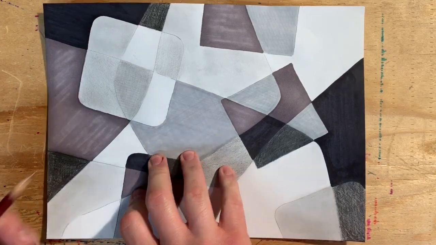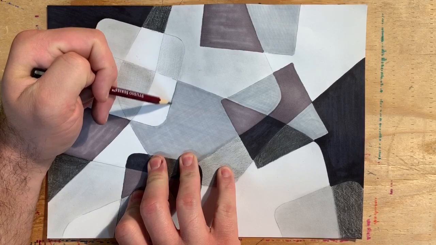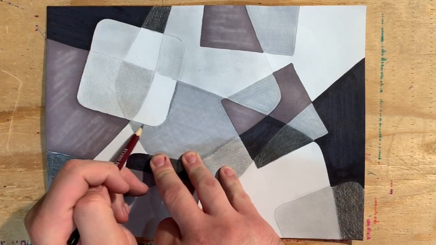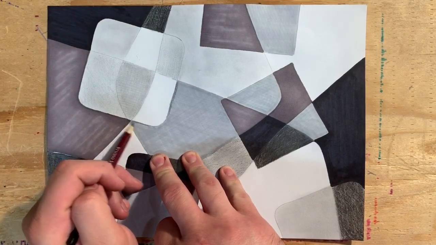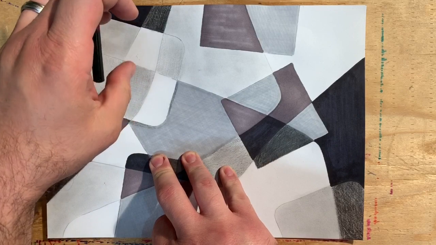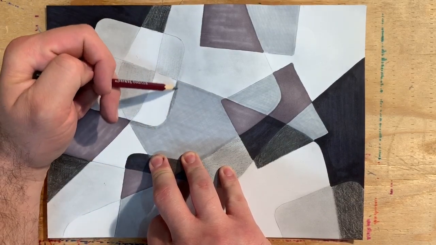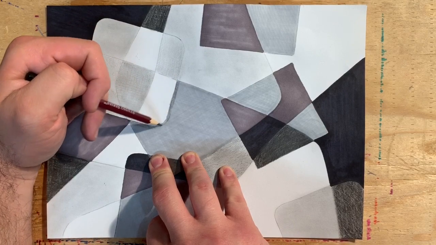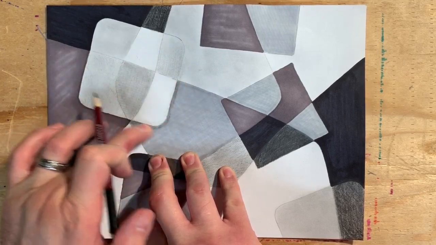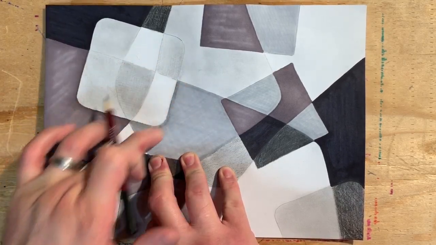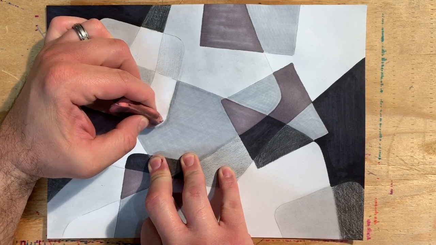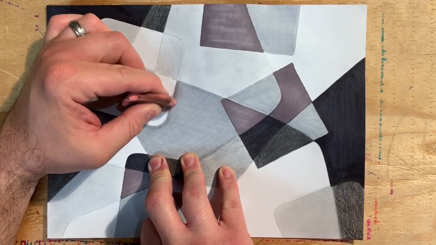So the first thing I want to do is shade around this ledge here because this white square should feel like it's on top. So we bring a little bit of shading underneath, as if the light's hitting it and the shadow is falling underneath it. And I can rub that a little bit if I want to lighten it up some. I can use my eraser to erase the edges neater.